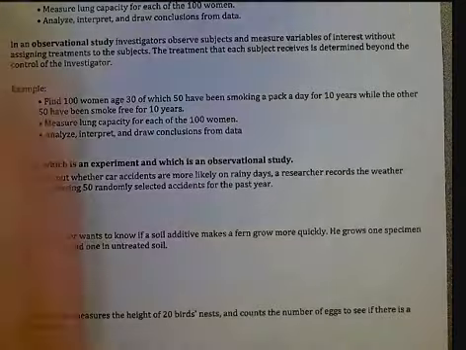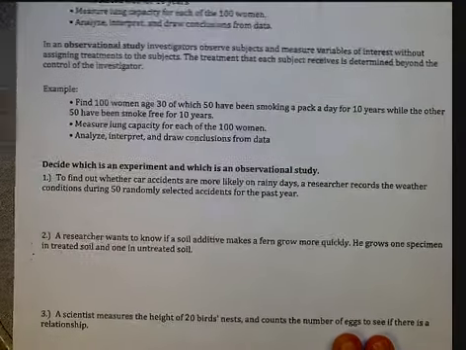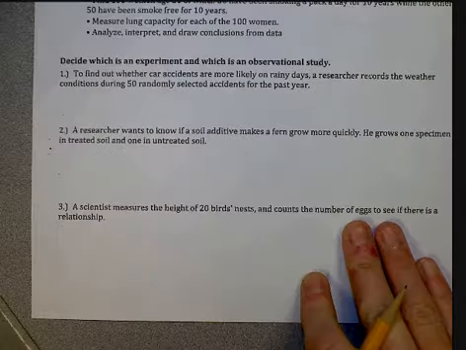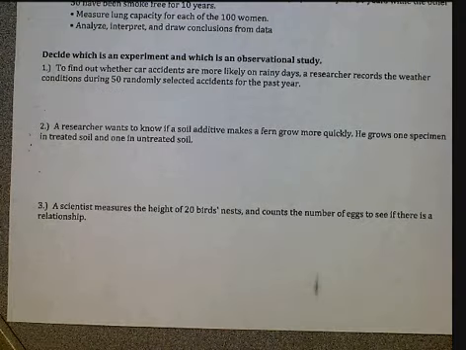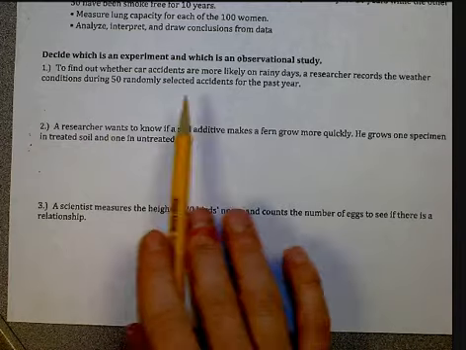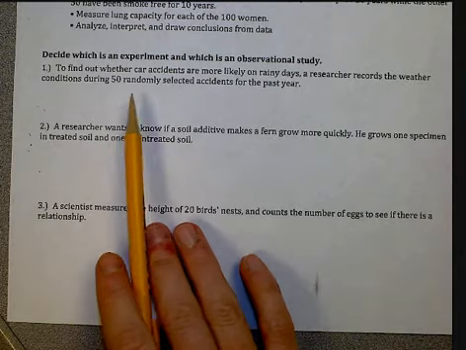So our last page of notes here is actually something that you've worked on before. You can read the problems up above. I'm going to go straight to the examples. We've already discussed probability or an experiment. Remember that an experiment applies a treatment. So we need to decide which would be which.